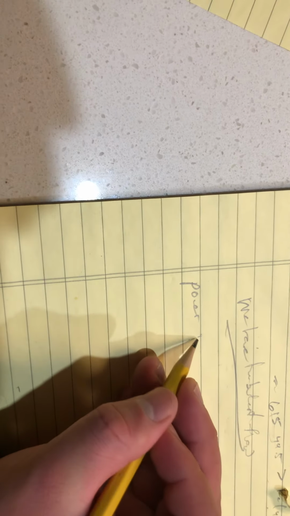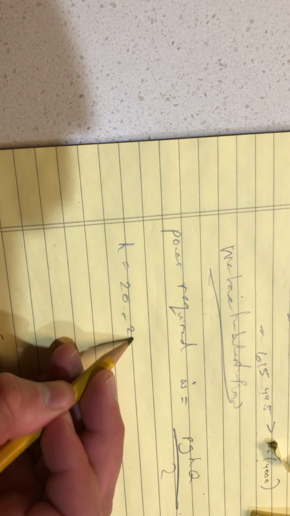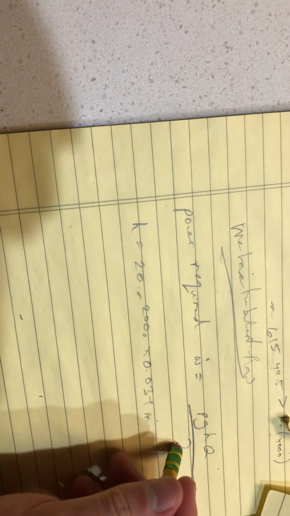We have these values solved from earlier, and I'm going to plug them into the equation rho G H Q over the efficiency. First we have our H: 220 minus 2,000 times 0.034 squared equals 17.688 meters to solve for our height.